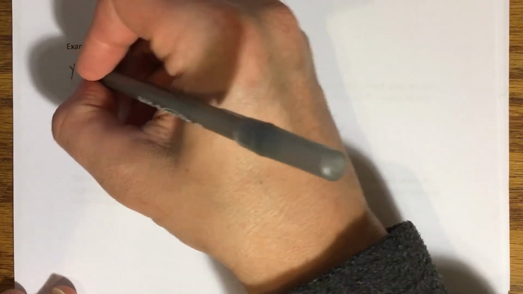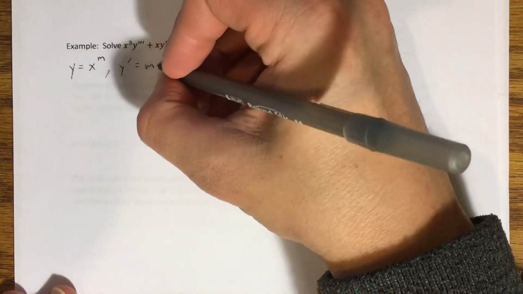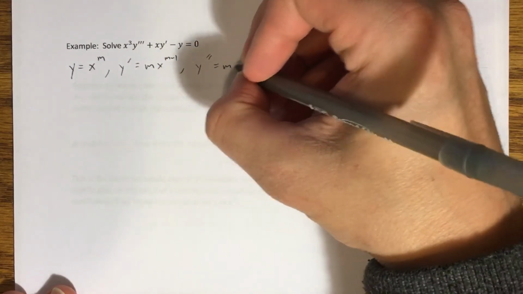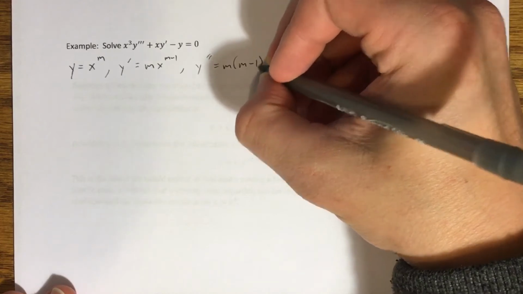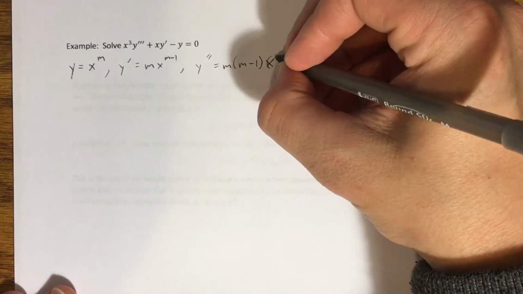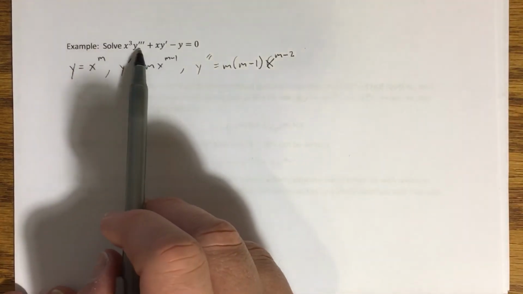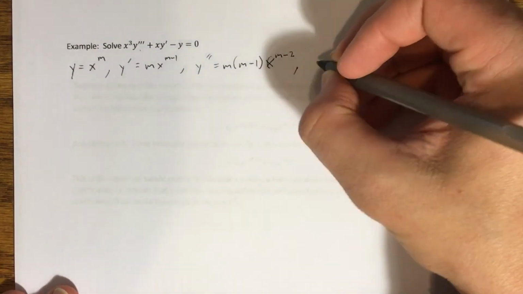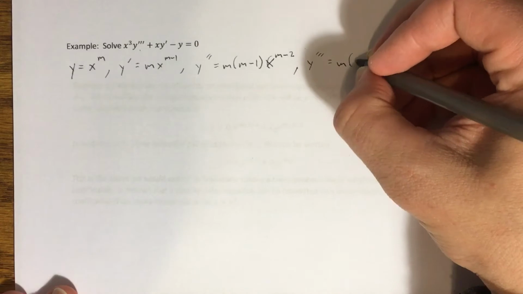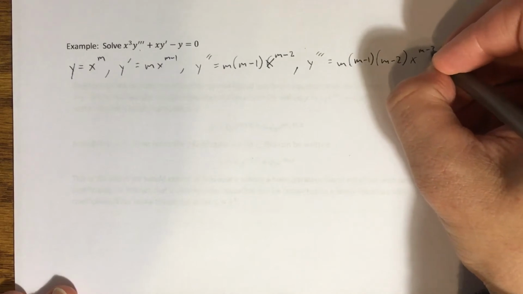We're going to, once again, assume that y takes the form x to the m, which means y prime is going to equal m x to the m minus 1, and y double prime is going to equal m times m minus 1 times x to the m minus 2. But we need a third derivative on our y also. So I need to continue differentiating. This is going to be y triple prime equals m times m minus 1 times m minus 2, x to the m minus 3. Okay?